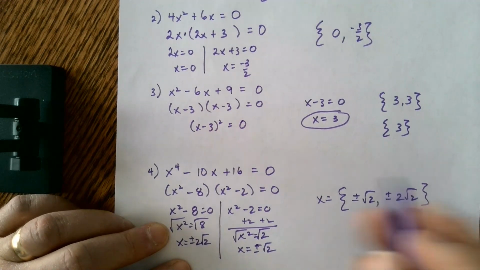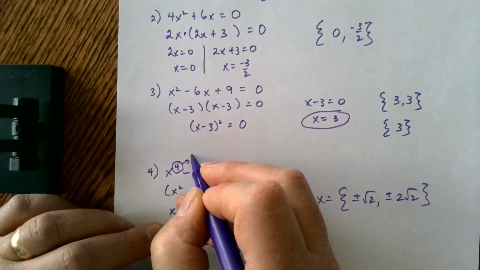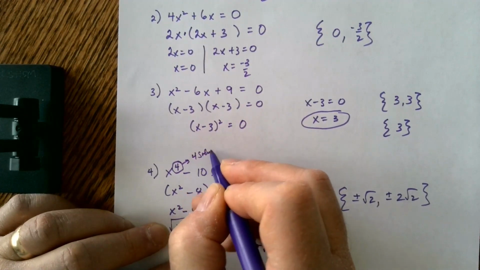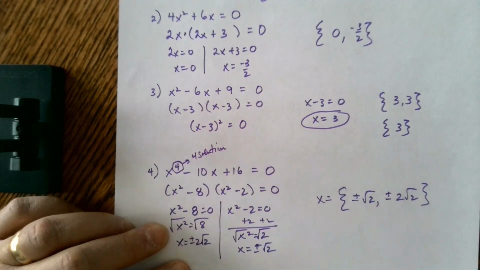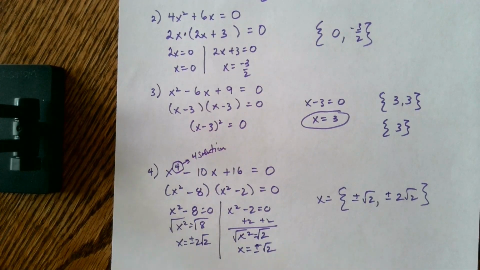There's 4 solutions. There should have been 4 solutions because the highest degree of my polynomial is 4. I hope this review helps you with going back over some of the factoring techniques you're going to need in order to factor higher order polynomials.